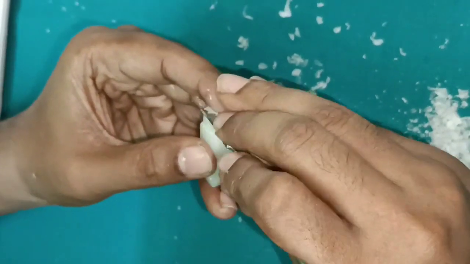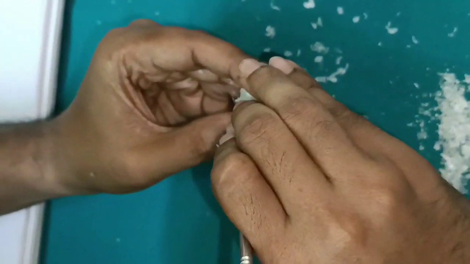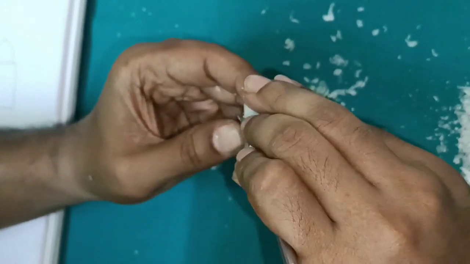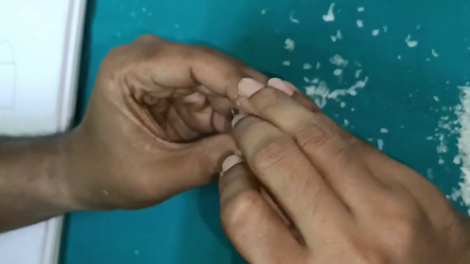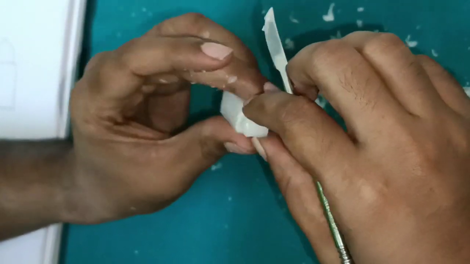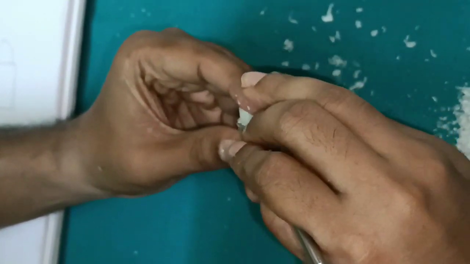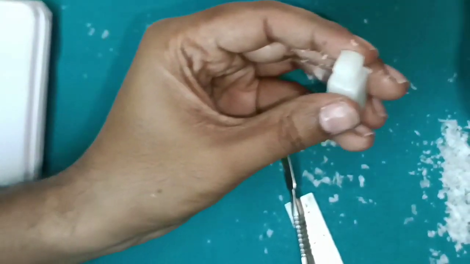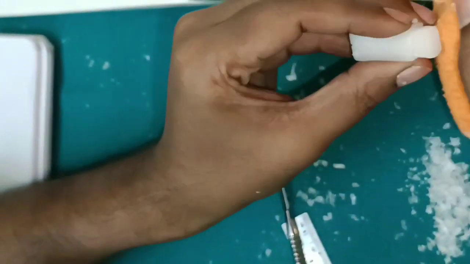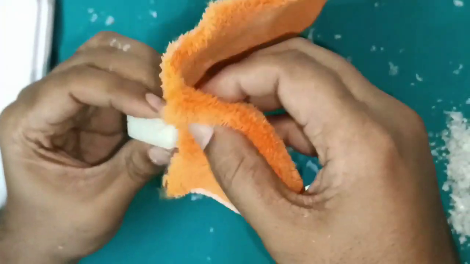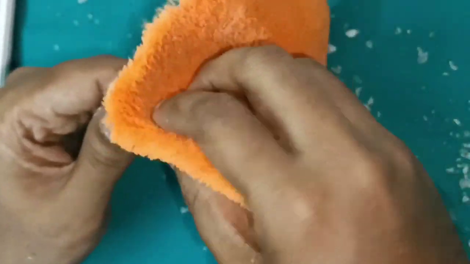Slowly only we have to do. Nowadays it's very difficult to learn. Maybe you have to practice. Whatever you remove, any wax scrap sitting on the wax block, we have to remove.